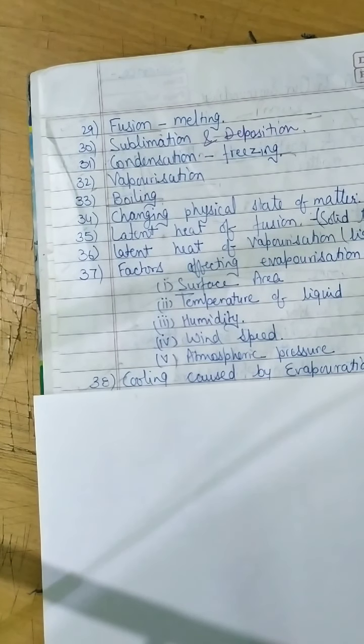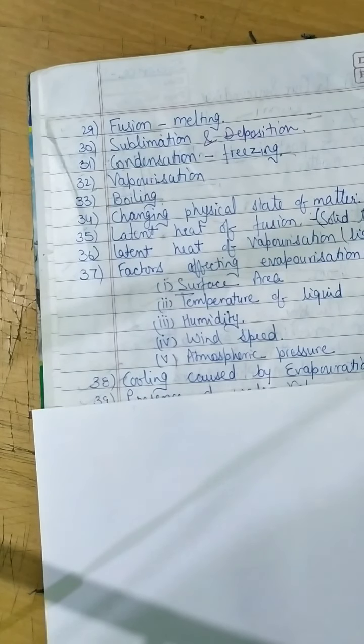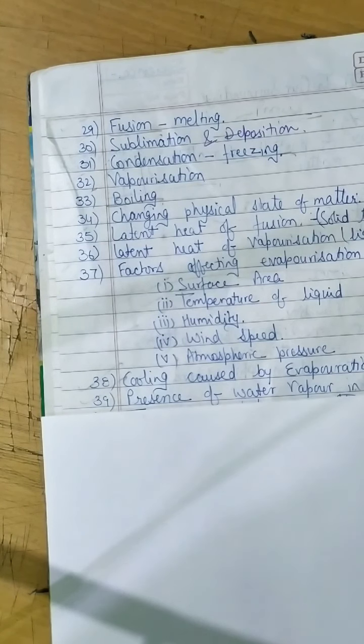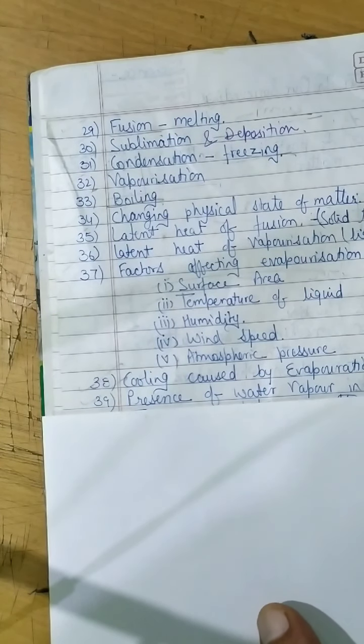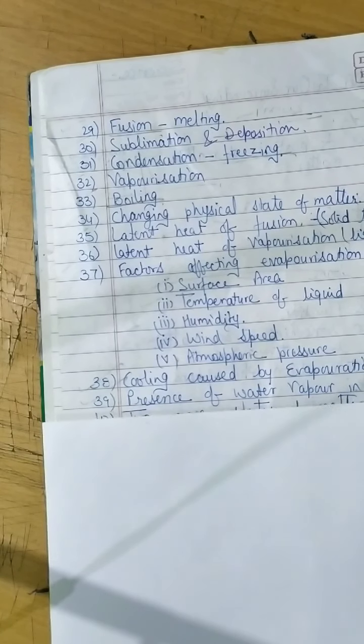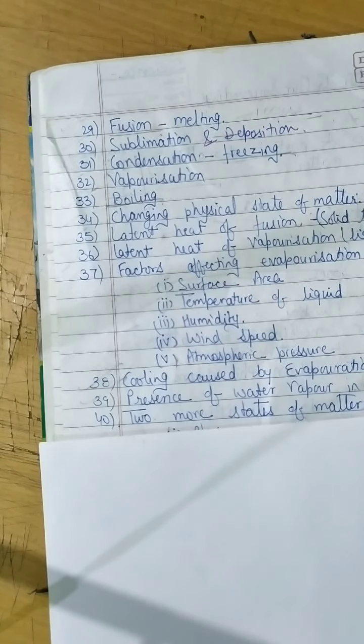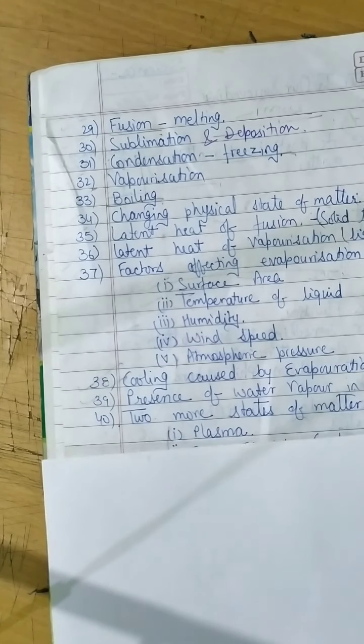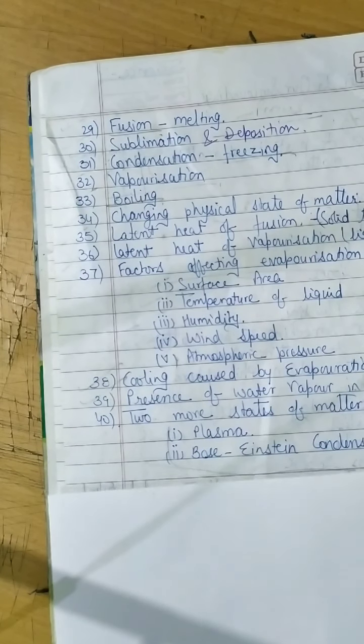Next point is cooling caused by vaporization. A question also comes from this concept. Next is the presence of water vapor in the air, and what the percentage of water vapor in the air is. There are 2 more states of matter, as we discussed earlier: there are 5 states of matter, 3 you will discuss in detail and 2 just as introductions, that is plasma and Bose-Einstein condensate.